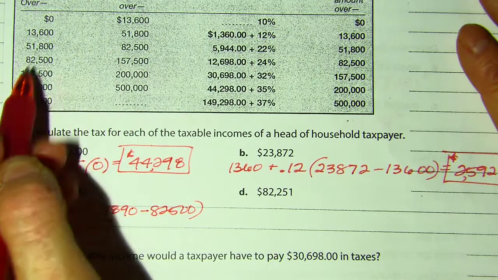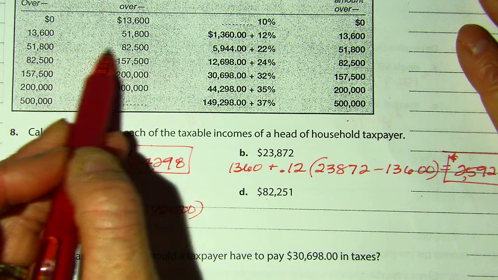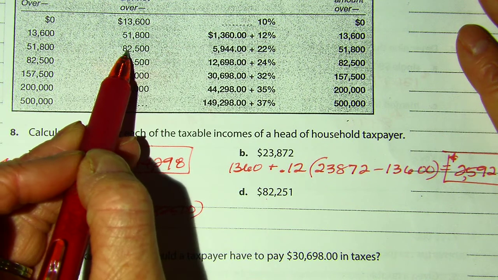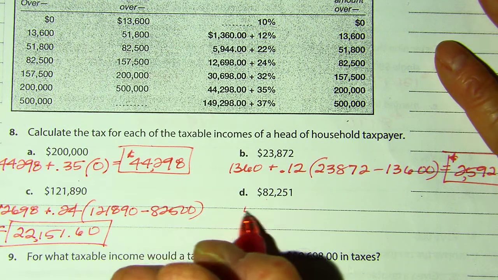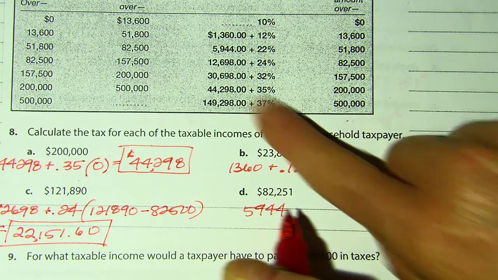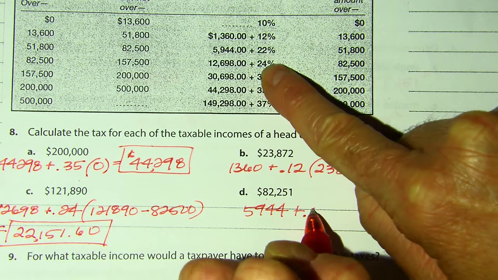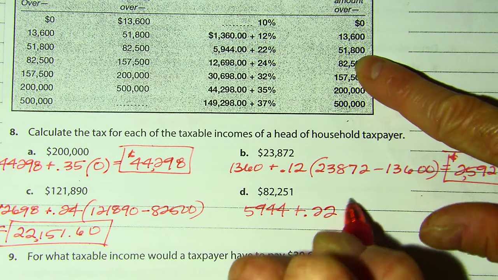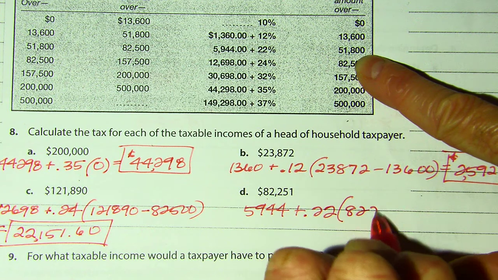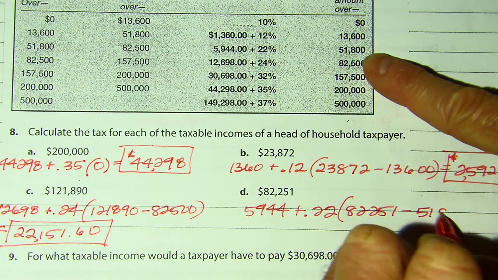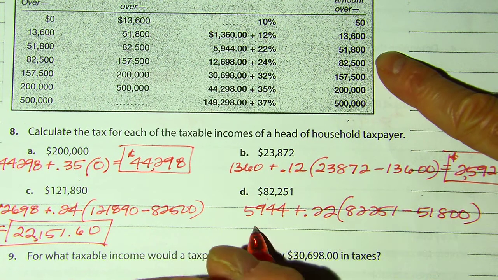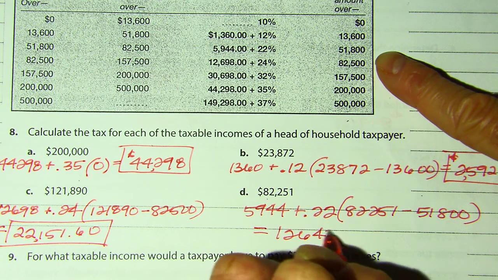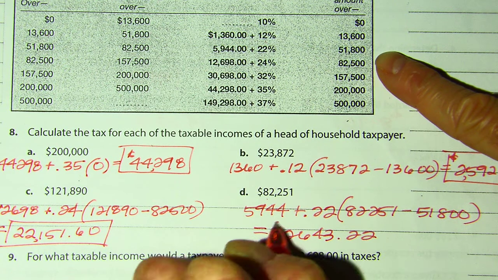Next one. 82,251 puts me in the same range as in this one. So my tax is 59.44 right here plus 22% of anything over, so minus 51,800. And that gives me $12,643.22.